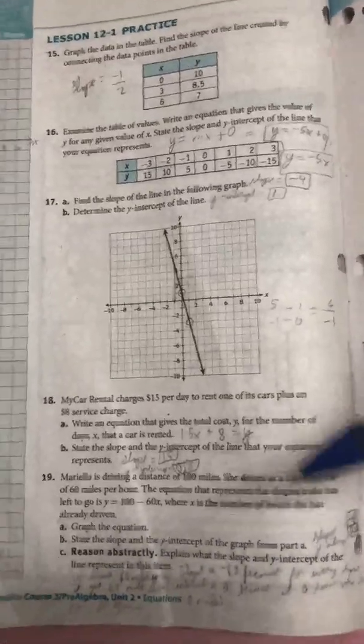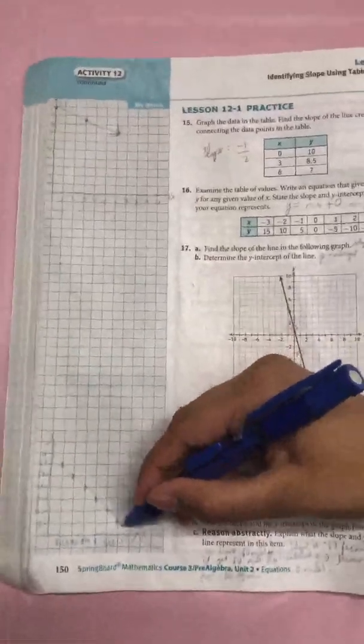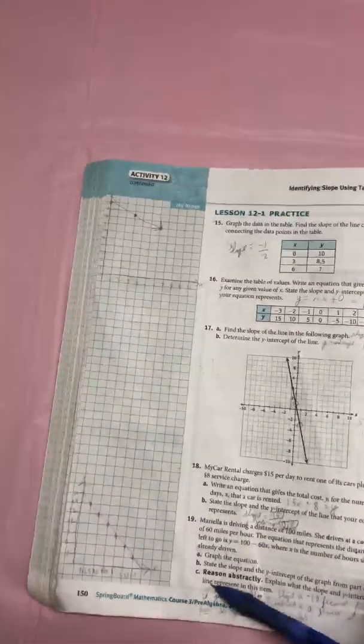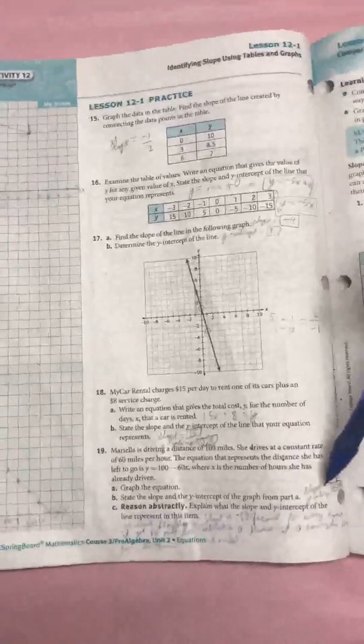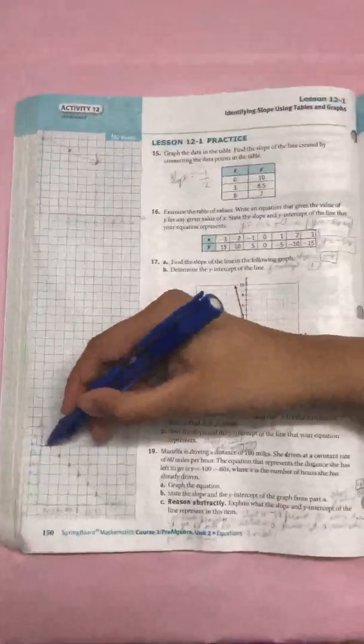First we graph the equation, and this is how our equation looks graphed. 19a wants us to graph. 19b says, state the slope and the y-intercept of the graph from part A. Our slope is -60 and our y-intercept is (0, 100). We know that because this is 100 right here and the slope is -60.